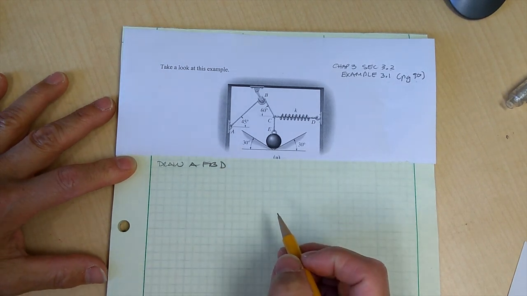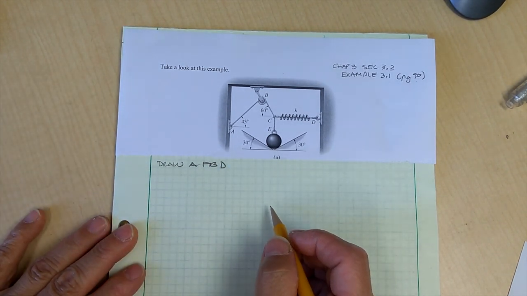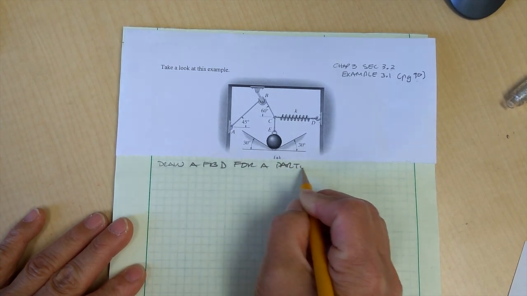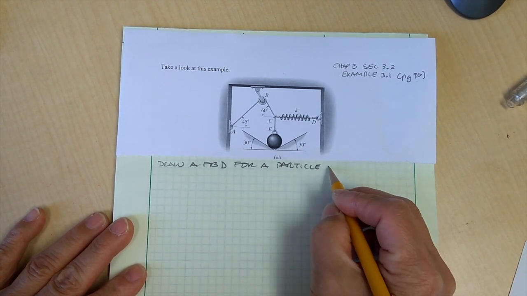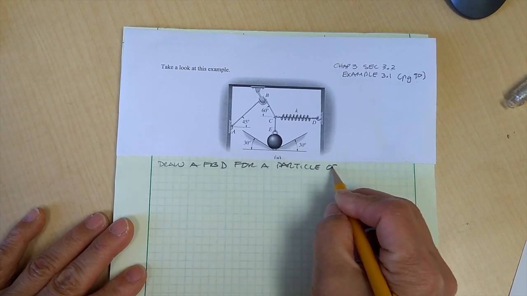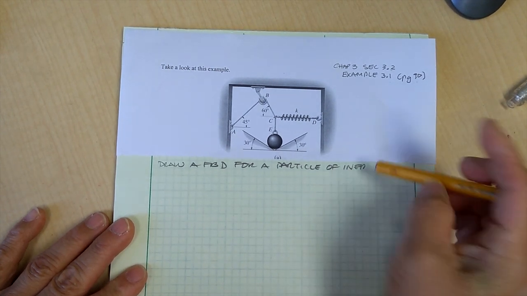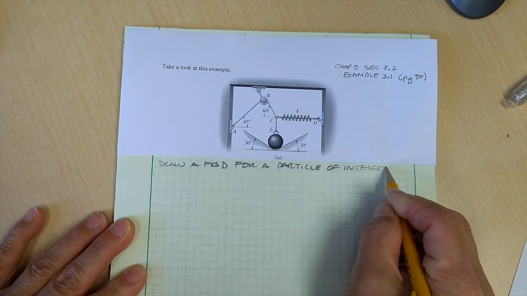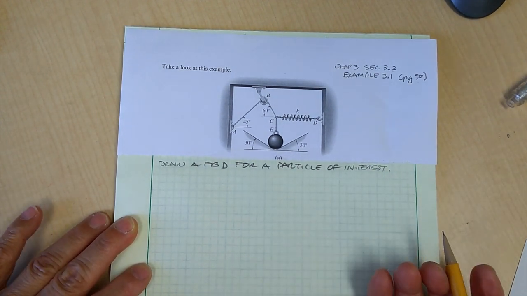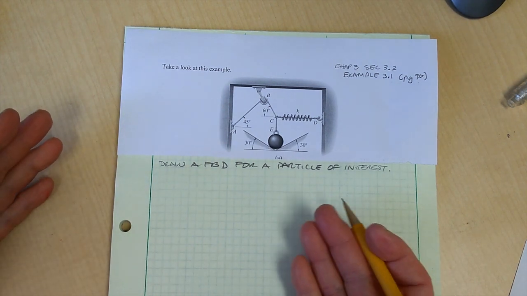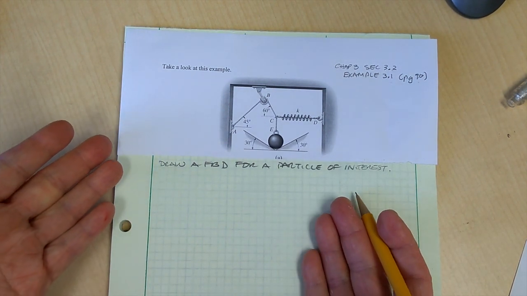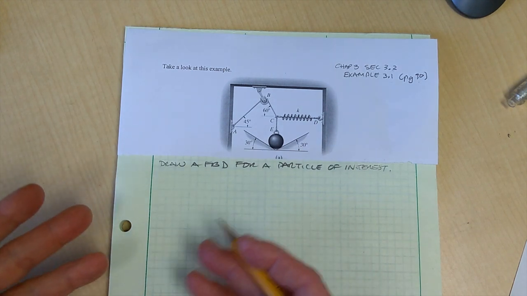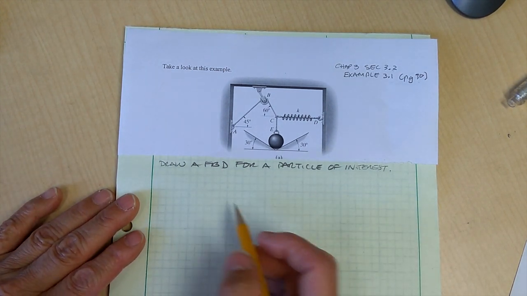FBD stands for free body diagram for a particle that we're interested in, a particle of interest. Now, there are multiple particles that we can analyze, so it just depends upon the problem statement. But for now, what we want to do is identify all those particles.